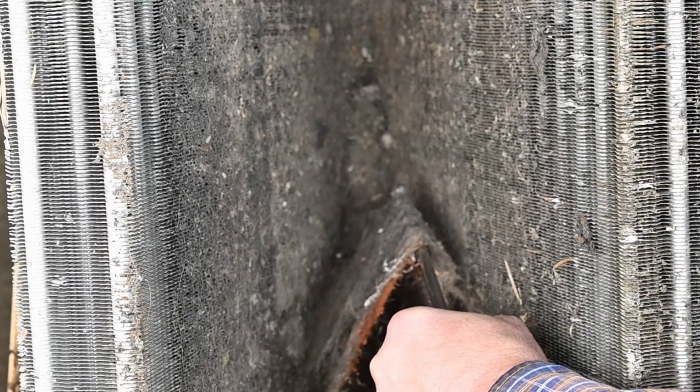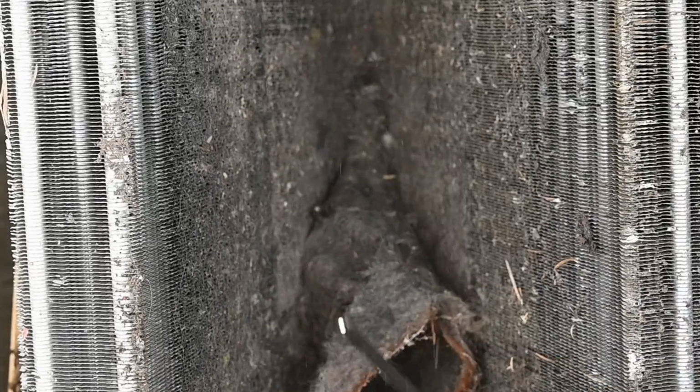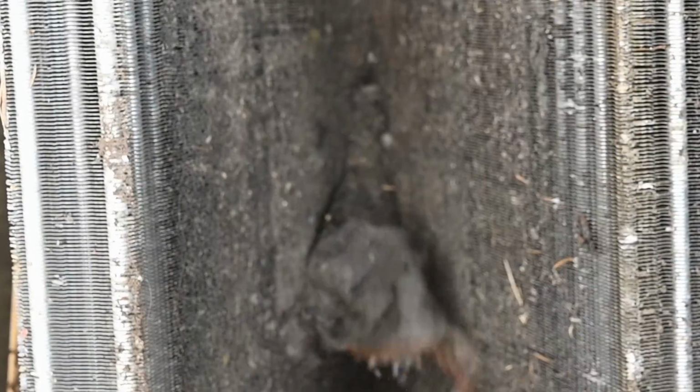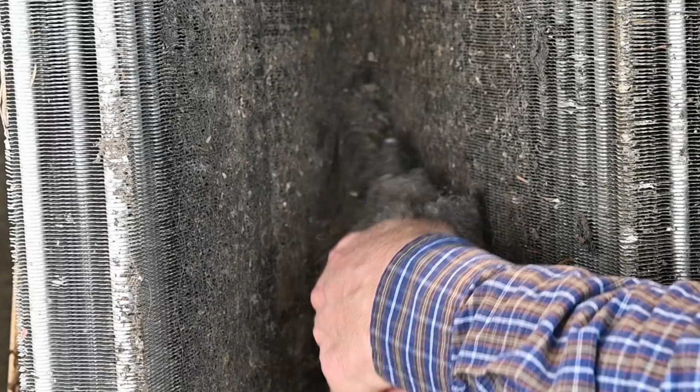This one's coming off like a carpet. So some people take it like this and they'll peel this big part of it off. But if you look inside, there's still tons and tons of dirt still inside of there.